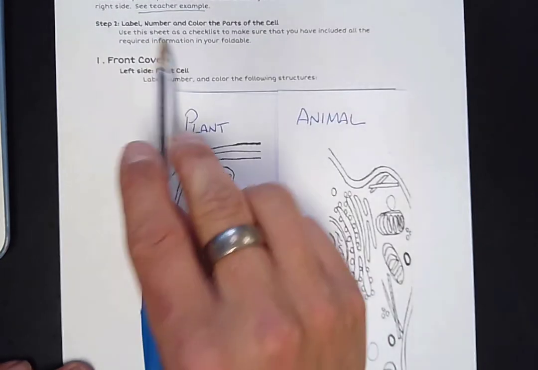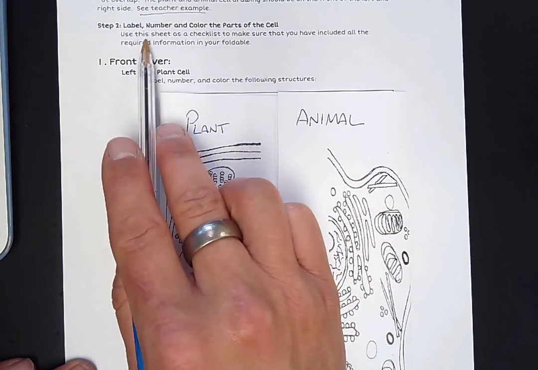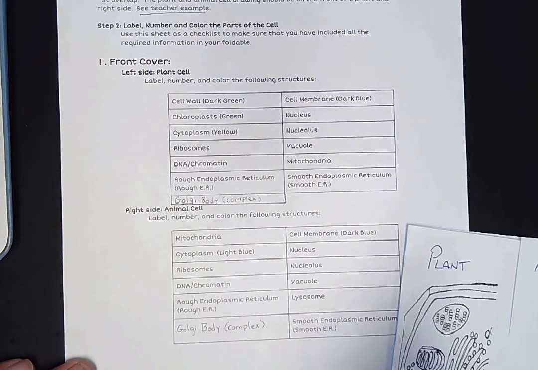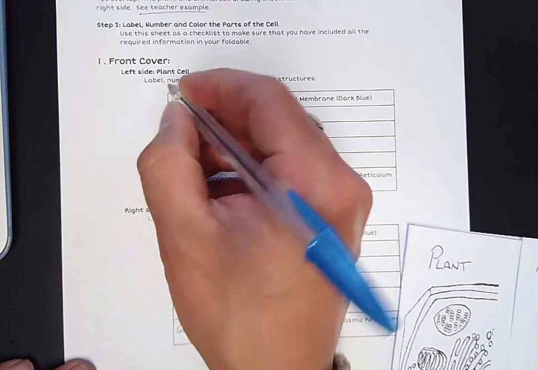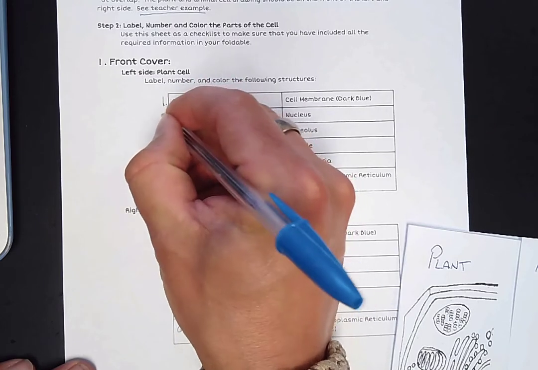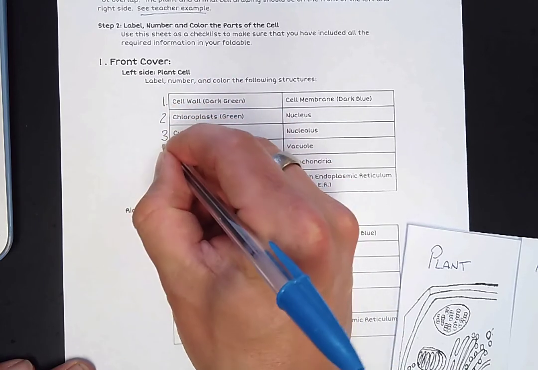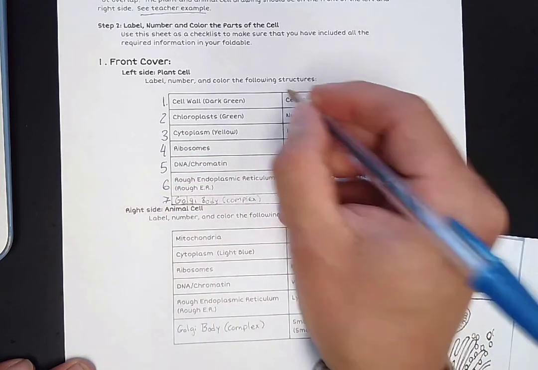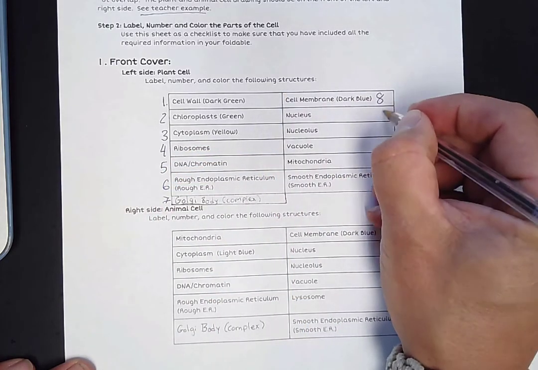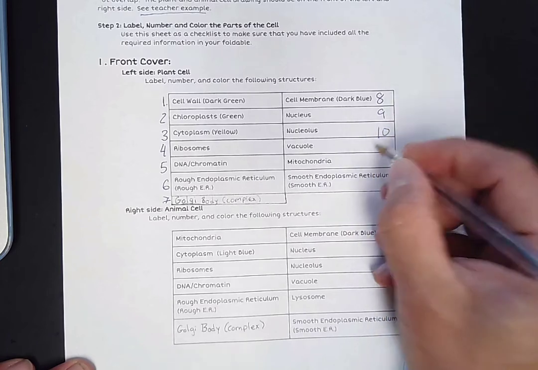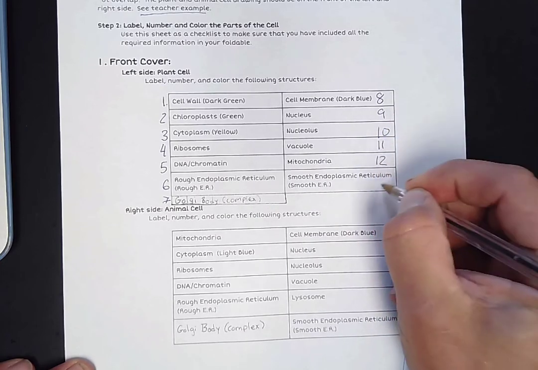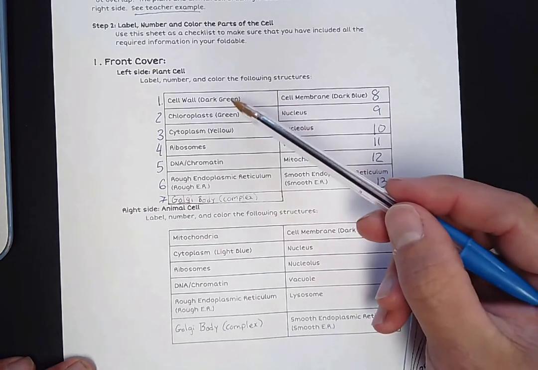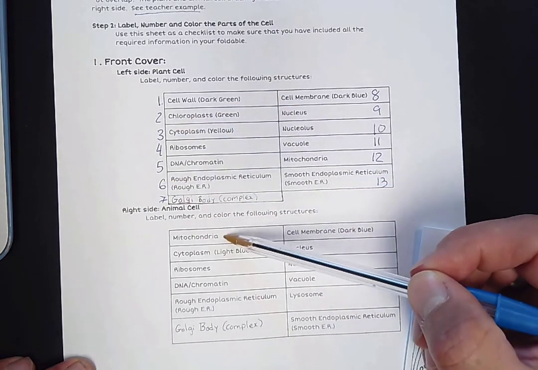Next, we're going to label the number and color the parts of the cell. We're going to use this sheet as a checklist to make sure that you have included all the required ones. So I'm going to go down and label these. So there's 1, 2, 3, 4, 5, 6, 7. Then over here on this side, 8, 9, 10, 11, 12, 13. So we want to make sure we have 13 by the end of this. If you already have it labeled here, it has to be the same label here.